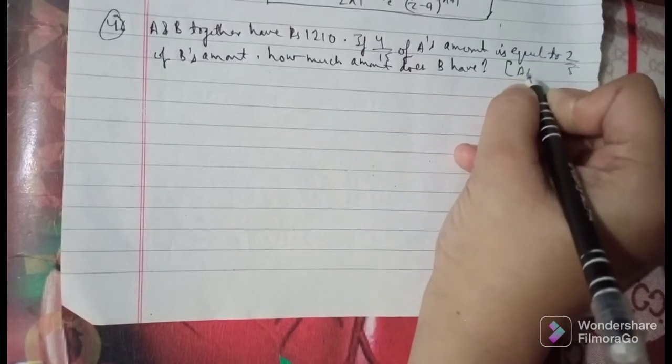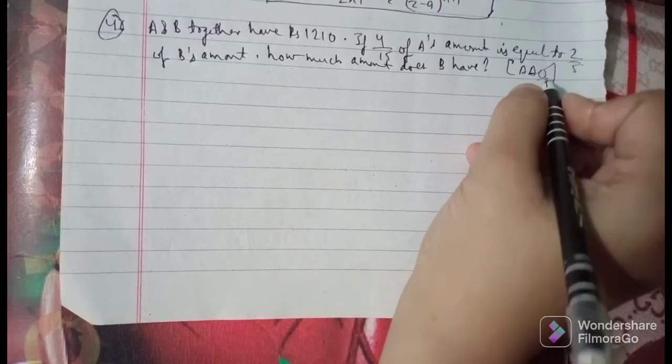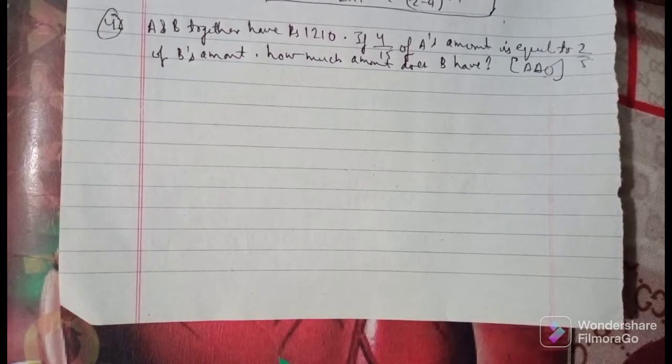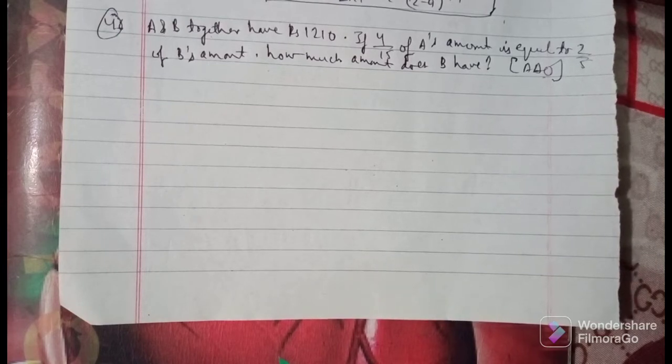This has been asked in the AAO examination paper. The options are rupees 460, 484, 550 and 664 here. So we'll go for the same and we'll find it out here.